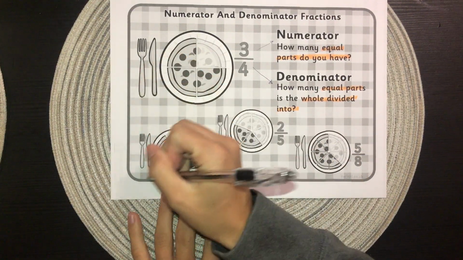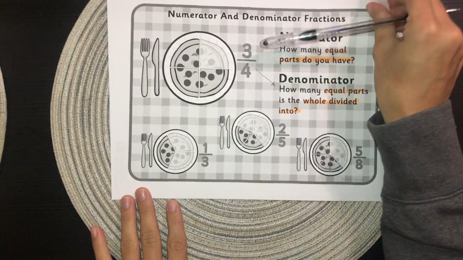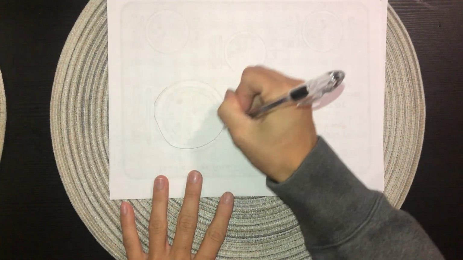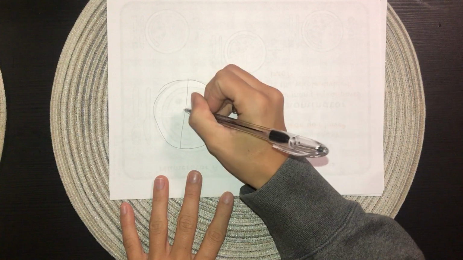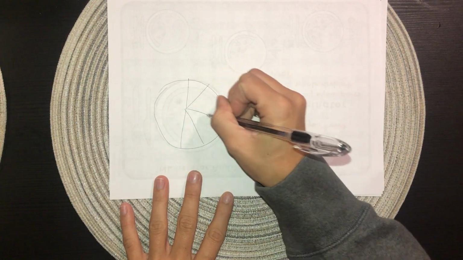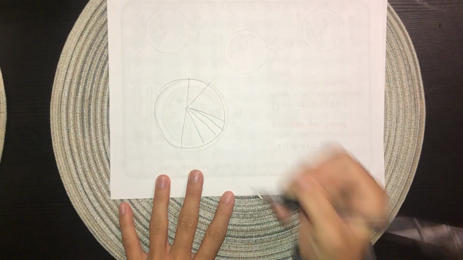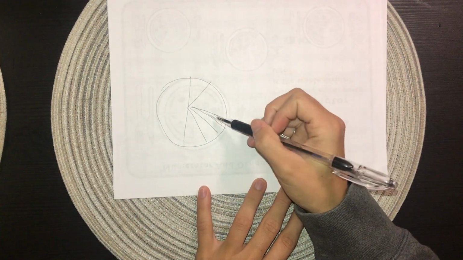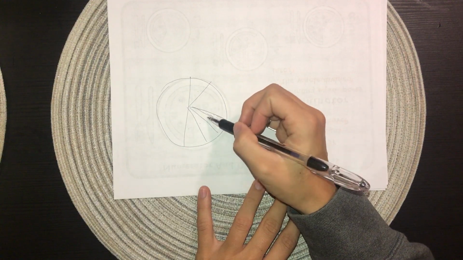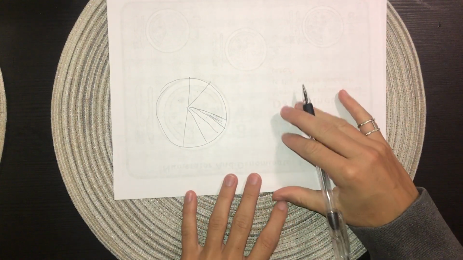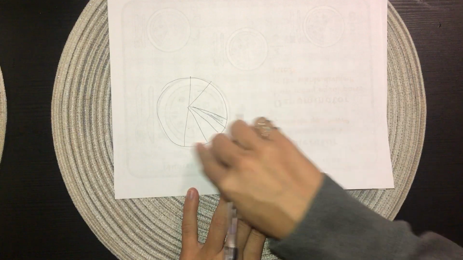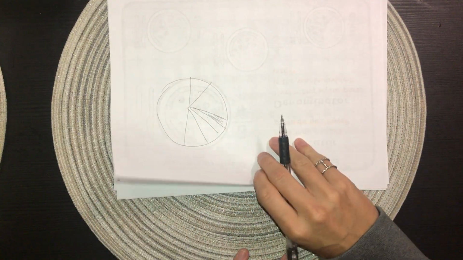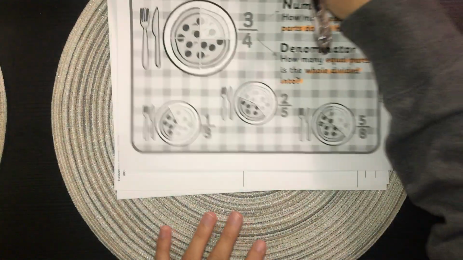Because say, for example, I'll do it on the back. Say we had a circle, and the slices looked something like that, and you shaded one of them, and you said, well, you had one of 1, 2, 3, 4, 5, 6, 7. It wouldn't count, because none of these pieces are equal. So if you say 1/7, that's not an accurate representation of the actual fraction, because it has to be based off equal parts.